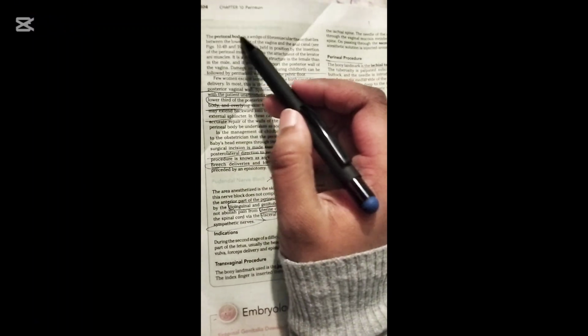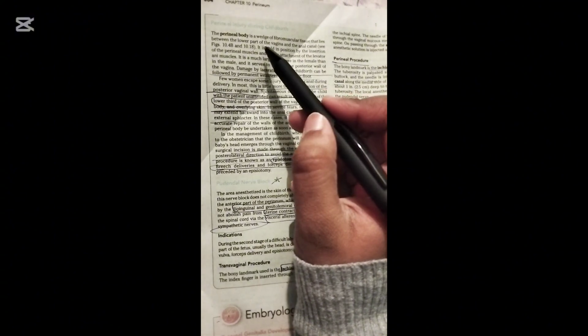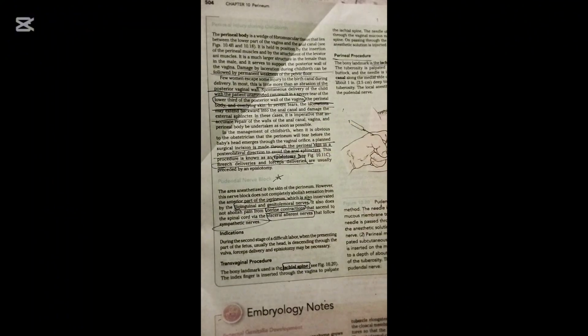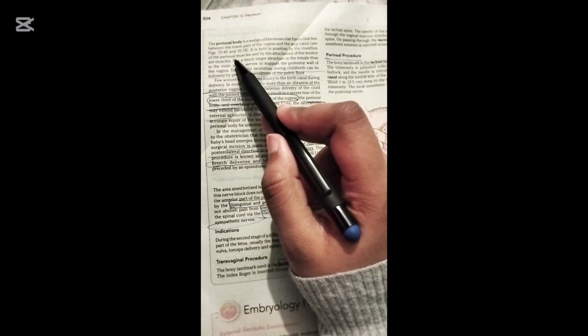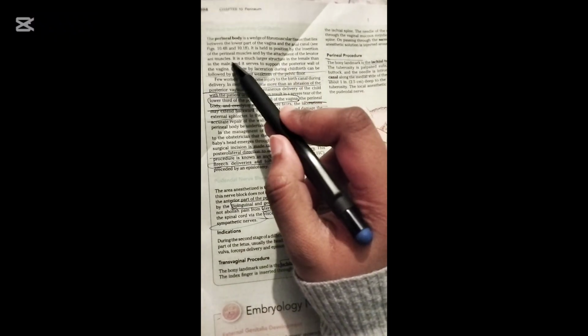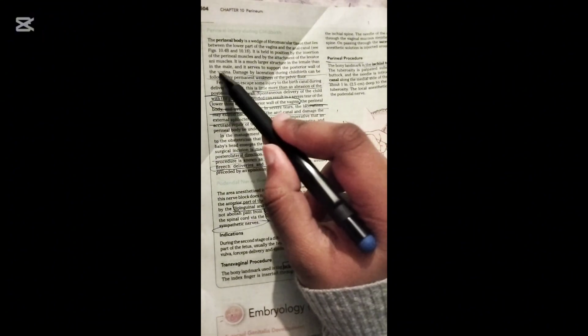Now let's talk about perineal injury during childbirth. The perineal body is a wedge of fibromuscular tissue that lies between the lower part of the vagina and the anal canal. It is held in position by the insertion of the perineal muscles and attachment of the levator ani muscles. It is a much larger structure in females as compared to males. It provides support to the posterior wall of the vagina.